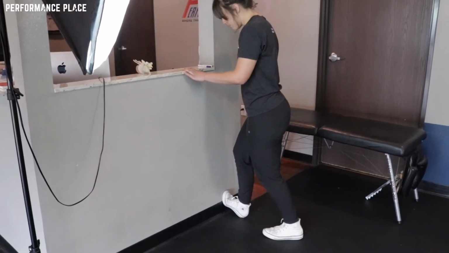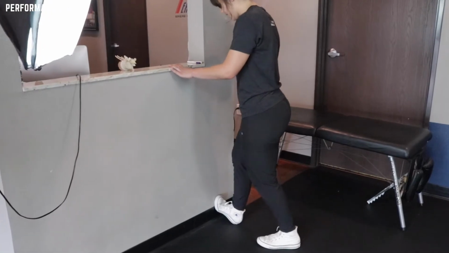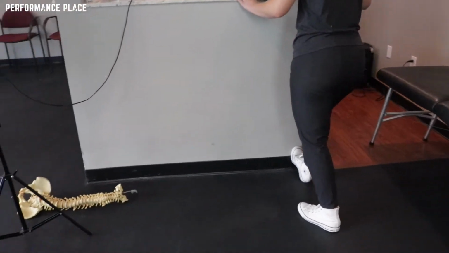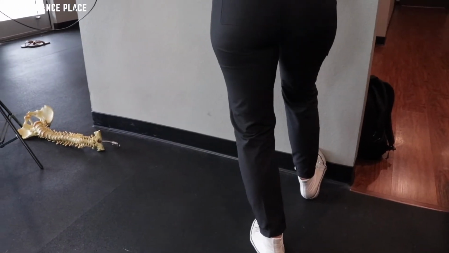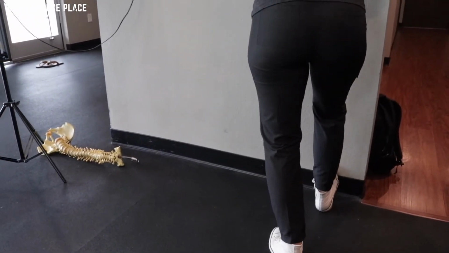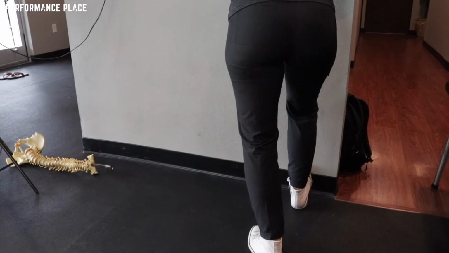But the different directions we want to challenge in the calf is also by maybe heading towards your pinky toe and then heading past your big toe. So you'll see that these are all different directions that we can try in this stretch as well.